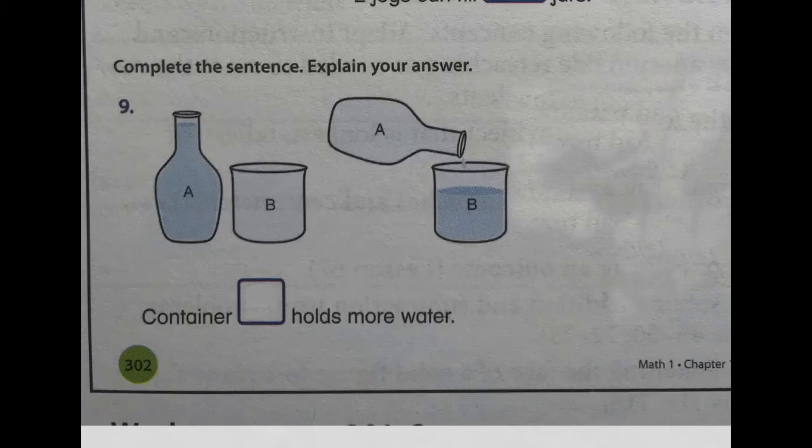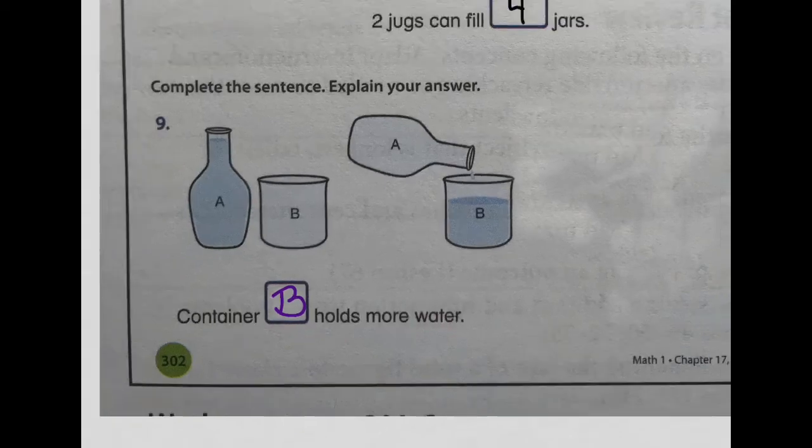Now if you notice, container A was pretty full over here. And then once it was poured into B, it looks like B has a lot of room up here. So what do you think? Which one holds more water? You're right, it's B. So put B in the box. Container B, let me get my pointer. It says container B holds more water.